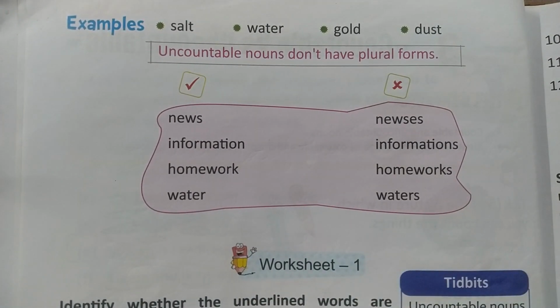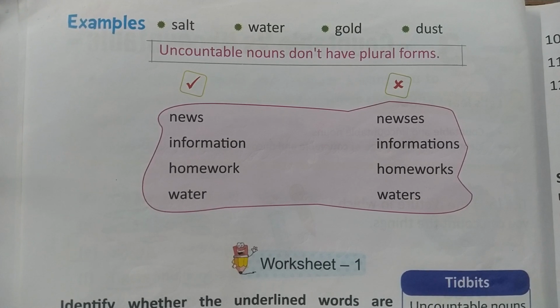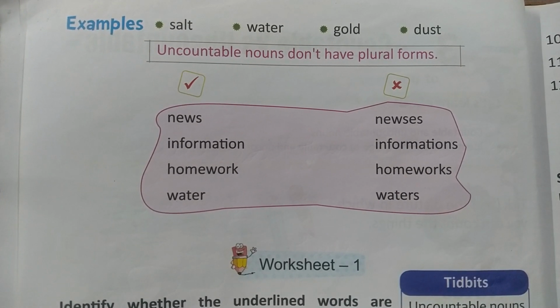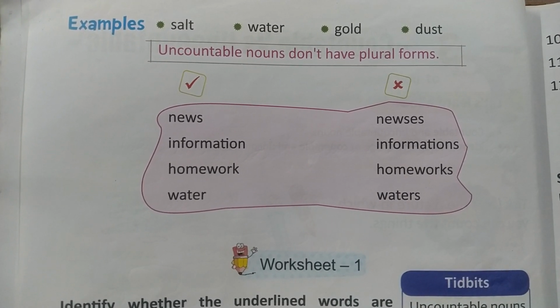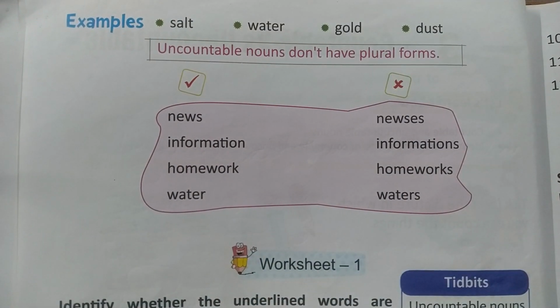Give me a gram of gold. But are you actually measuring the gold? You are measuring the gold in grams, but how many gold particles are there? That cannot be counted. Dust. You see dust in the air, but can you count the dust particles? No. Therefore, these are all examples of uncountable nouns.